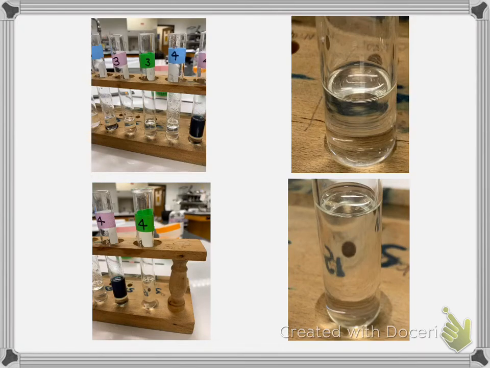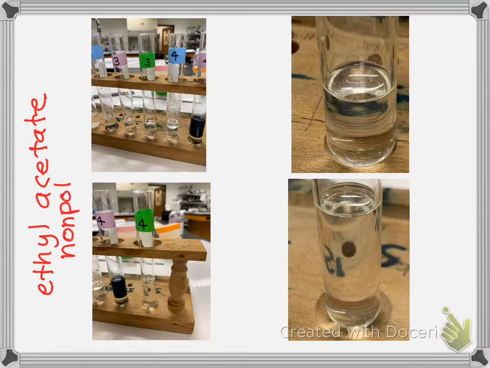Now I continued on. Again, the green label was what I used for the ethyl acetate, and it's a nonpolar solvent. It's what I'm trying to dissolve with. And so this is naphthalene, and it is nonpolar. It's a hydrocarbon.